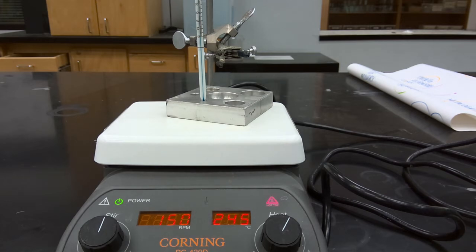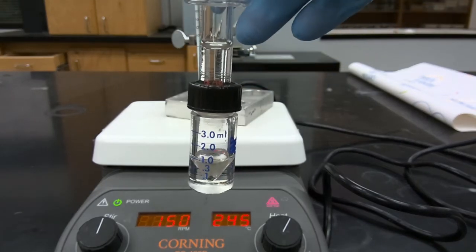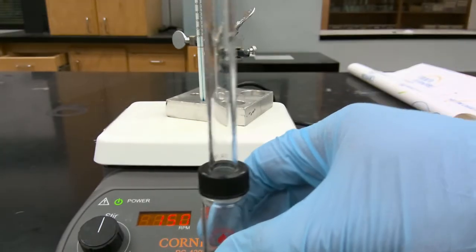So I have already pre-assembled our distillation setup. We have our full distillation rig with our vial with a boiling stone, our Hickman still, and an air condenser.